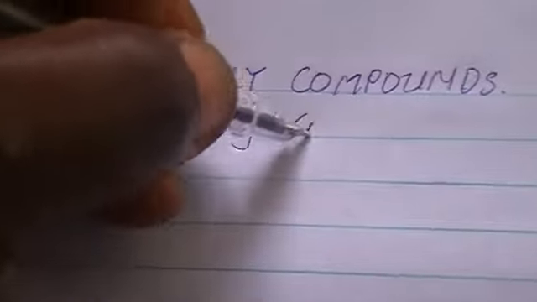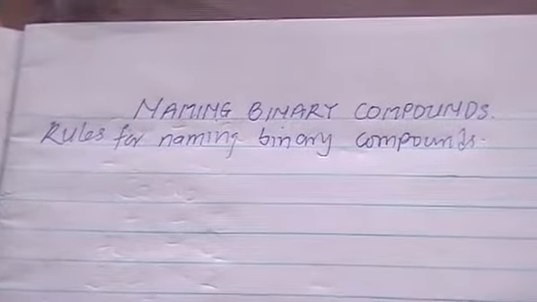The rules for naming binary compounds are given below.